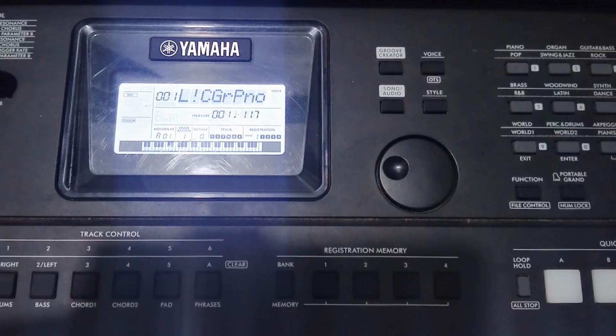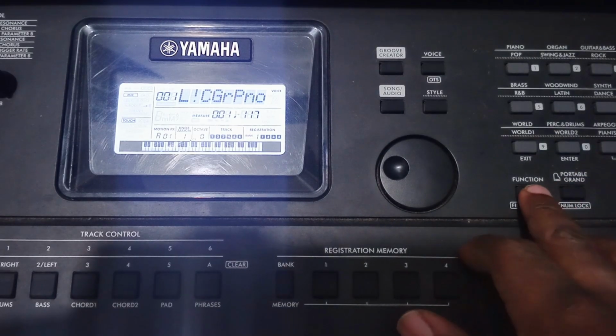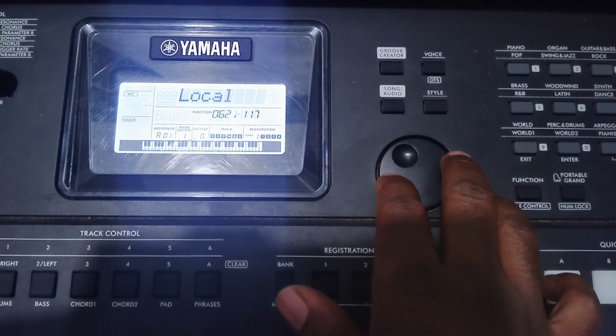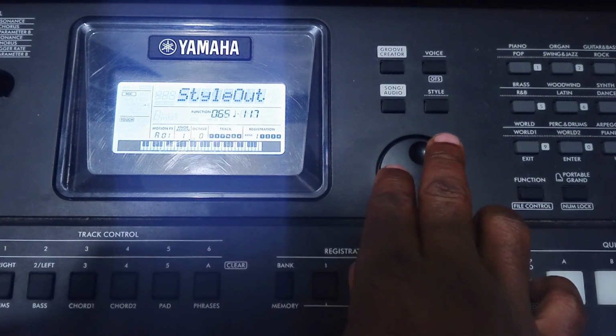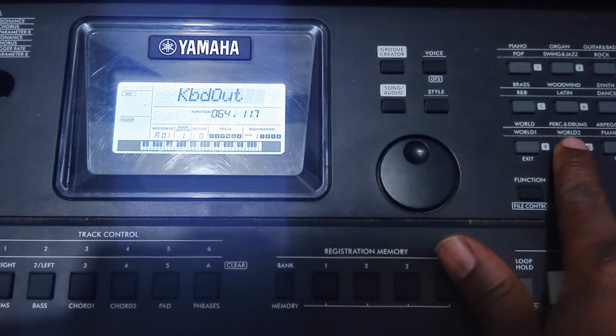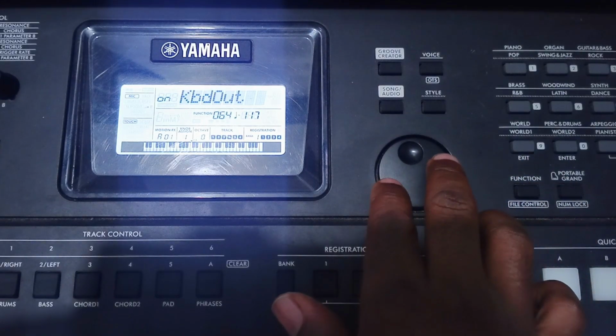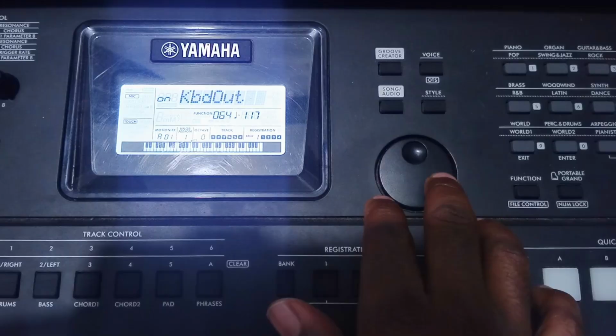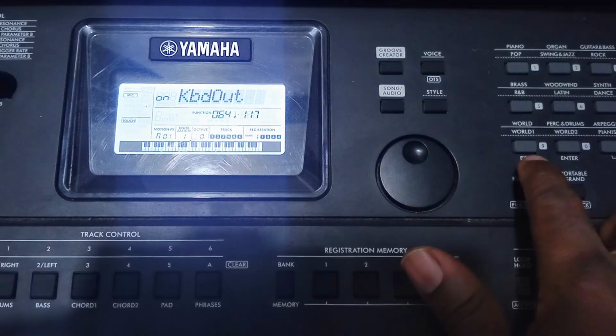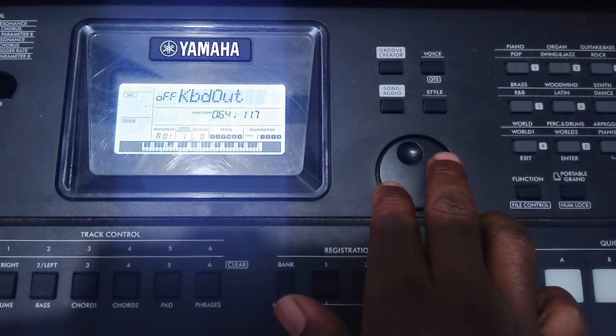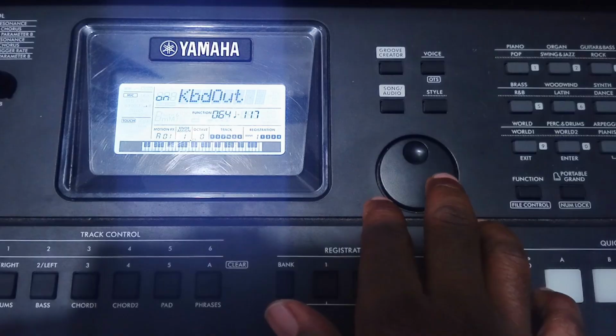Once your keyboard is tethered to your computer, you would need to activate certain settings on the keyboard. Let's go to function. Take note of local and KBD out. What you need to send out MIDI signals to your computer is the KBD out, keyboard out. If it's off, change it to on. That way your keyboard is ready to send out MIDI data to your computer.